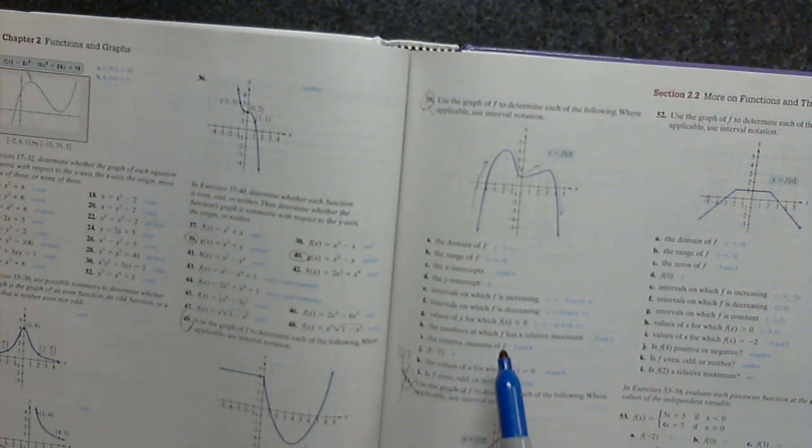Number 7, the function is decreasing on... excellent, negative 2 to 0, union, yes, 3 to infinity, awesome. Values of x for which f of x is less than or equal to 0.